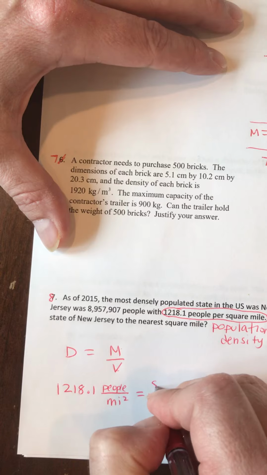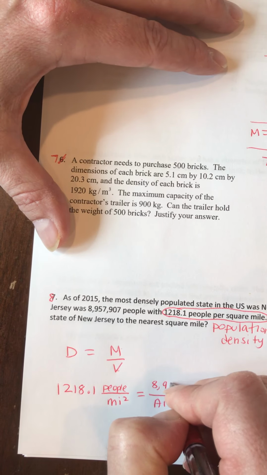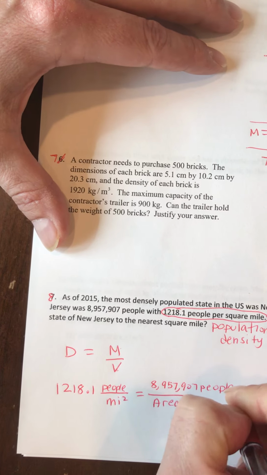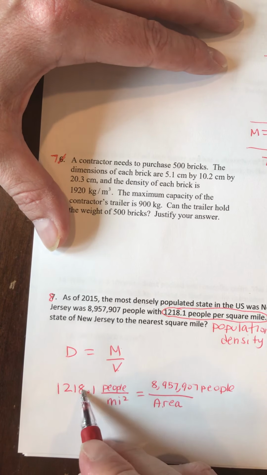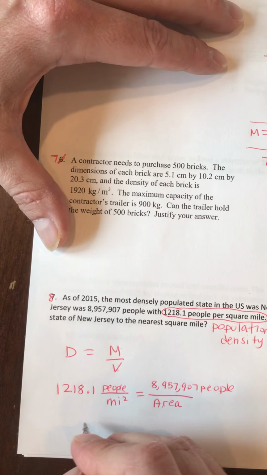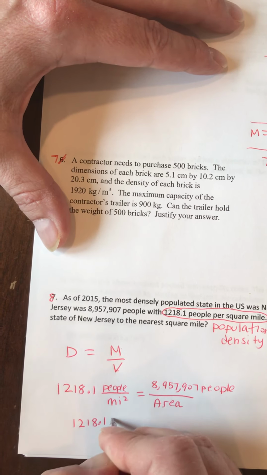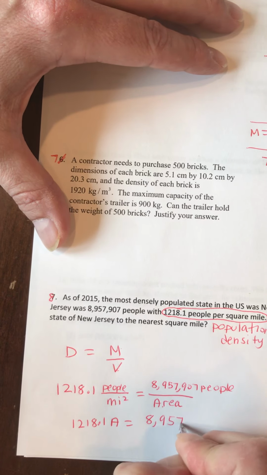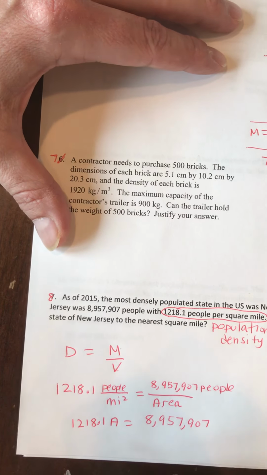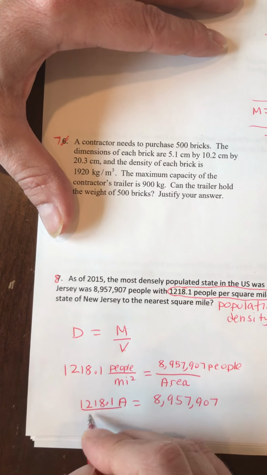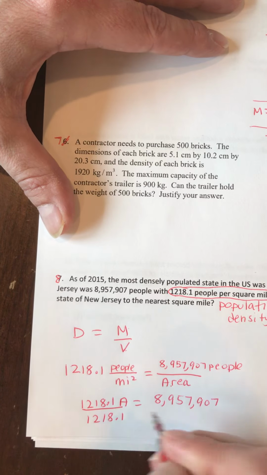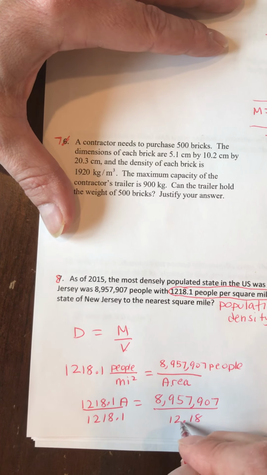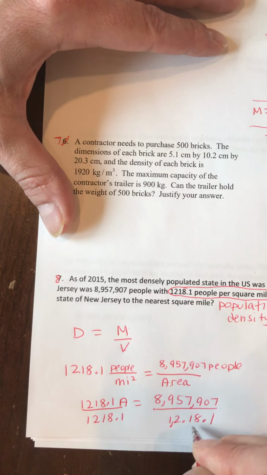And M is the number of people. And if I cross multiply, you'll see. Area times that, we're going to say A. So I'm going to get 1218.1A equals 8,957,907. And what I'm going to have to do is to get A by itself, divide. And that's going to give me, I wrote that wrong, 1218.1. There's no decimal there.